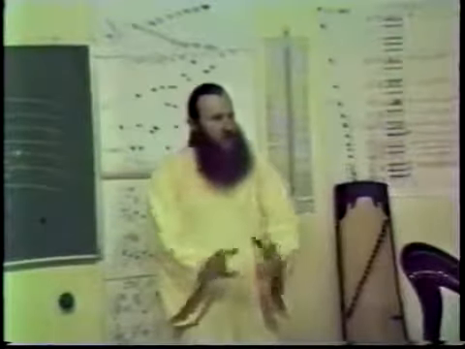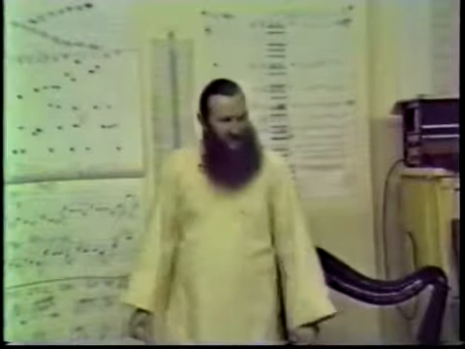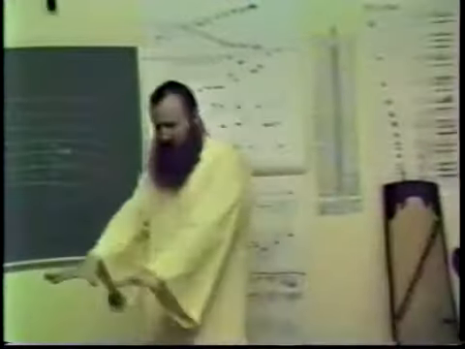We have what we call close harmony and then spread harmony. In spread harmony, you have to have lots of fingers. They go real wide.